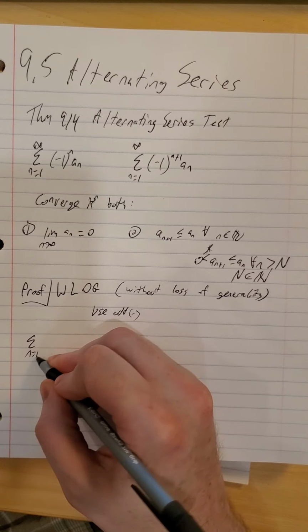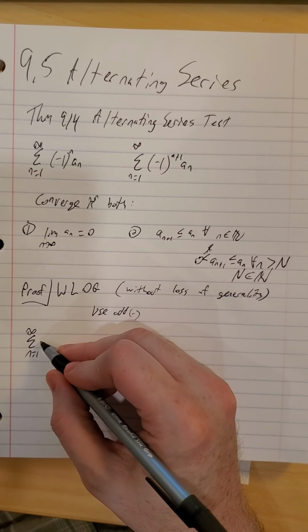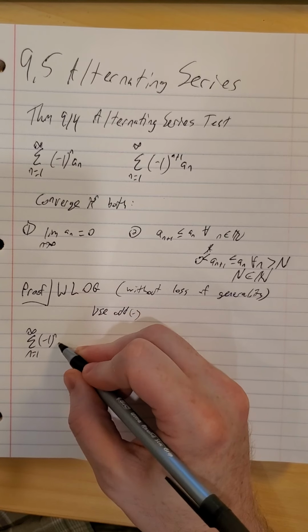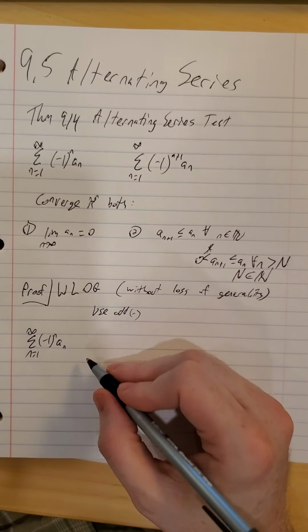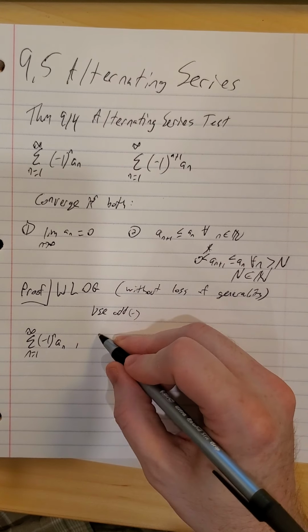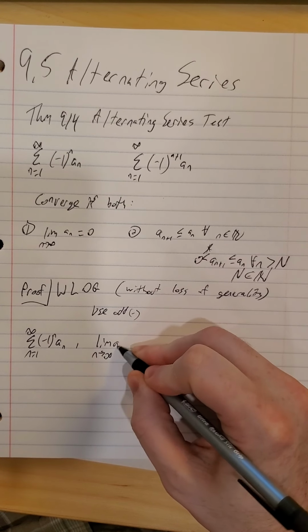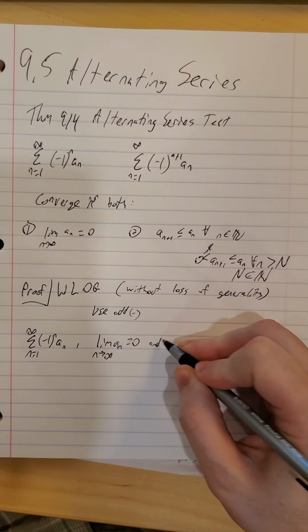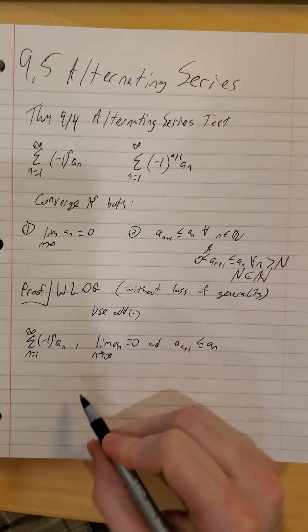So that one again was the sum from 1 to infinity of -1 to the n times a sub n. And we'll assume that the limit as n goes to infinity of a sub n is 0, and that a sub n plus 1 less than or equal to a sub n.